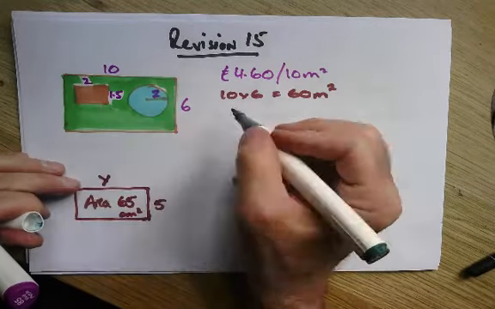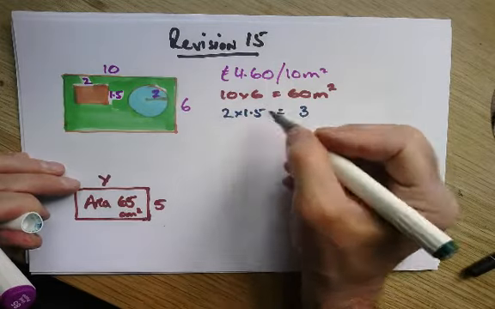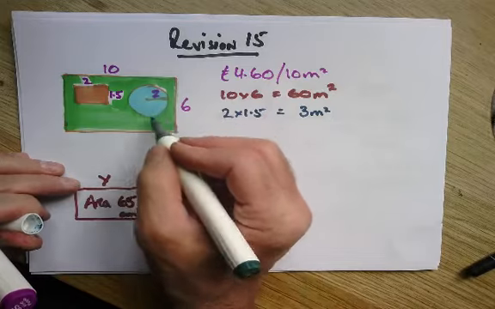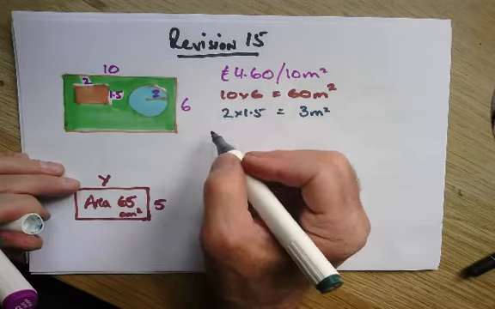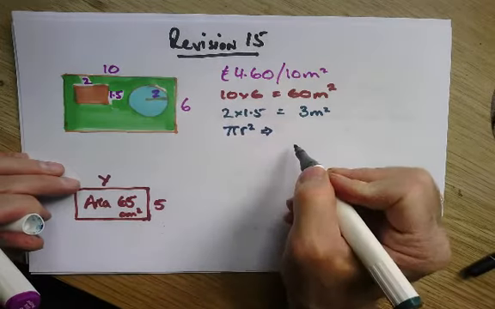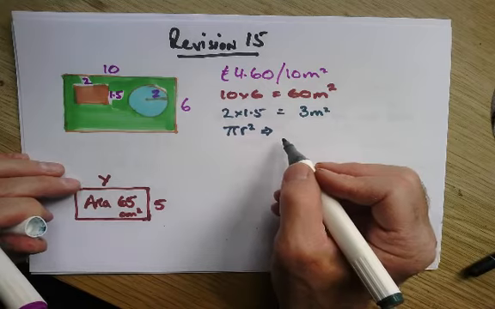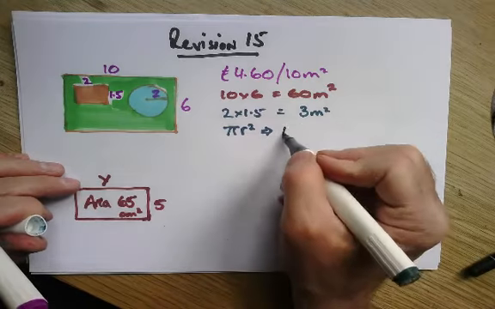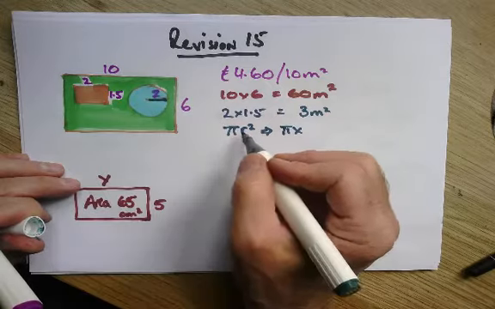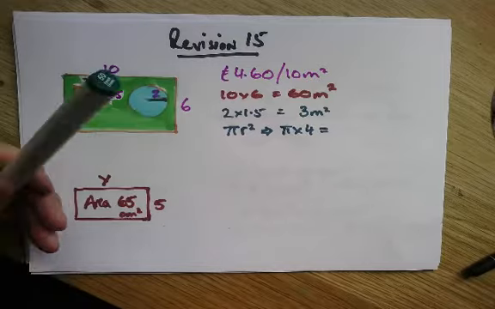Well, that's a rectangle, so that's just going to be 2 times 1.5. 2 lots of 1 is 3. So the vegetable patch is literally 3 square meters. And the circle, remember, the area of a circle is pi r squared. So hopefully you can remember that. Sometimes they allow you to use 3.14, or you can use the pi on your calculator. So I'm going to use the pi on my calculator. Radius is the distance from the center to the edge, and that's 2 squared. 2 2s are 4. So it is 4 pi.